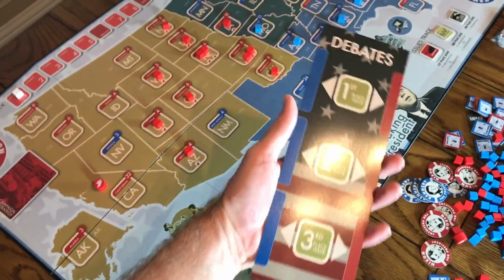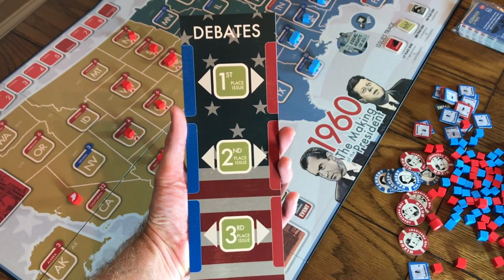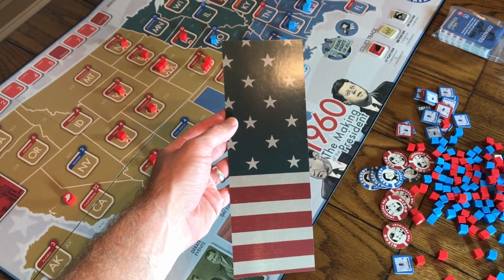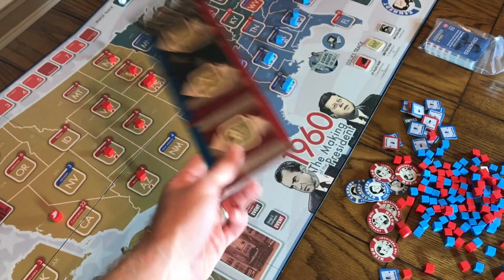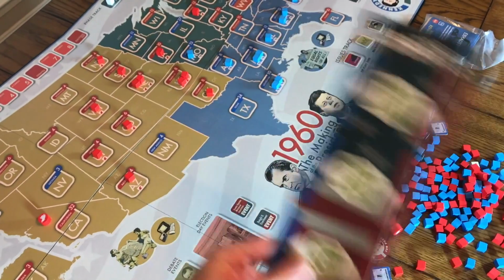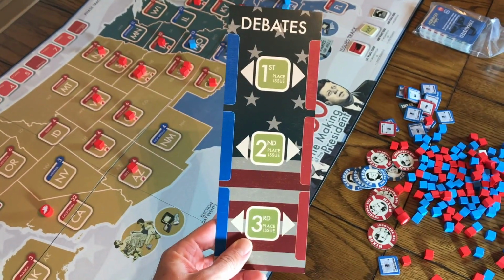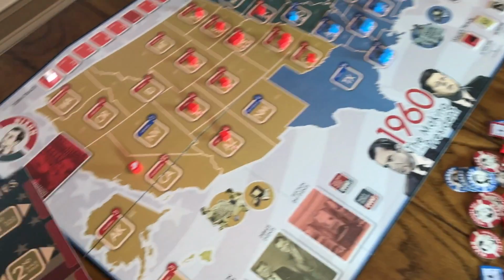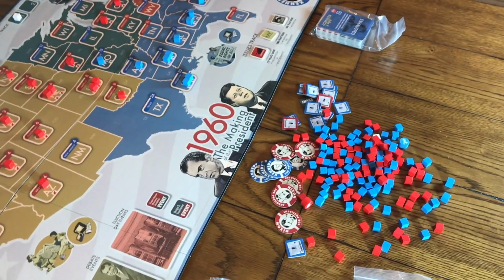There's one more piece I didn't mention: there's this little mini board for the mini game of the debates. The debates is a great section of the game, and it's a really cool break in momentum. Not momentum, that sounds bad, but it's a break in monotony. It lets you do a really cool thing. Also, you plan for it ahead of time. So let's look at what the cards do and how they play right now.